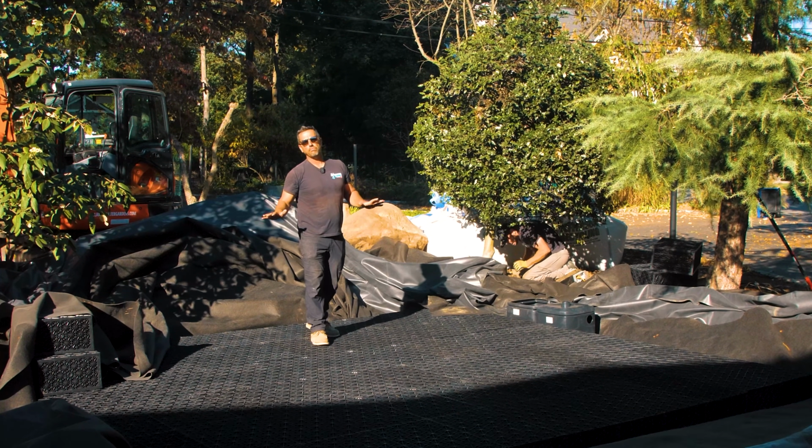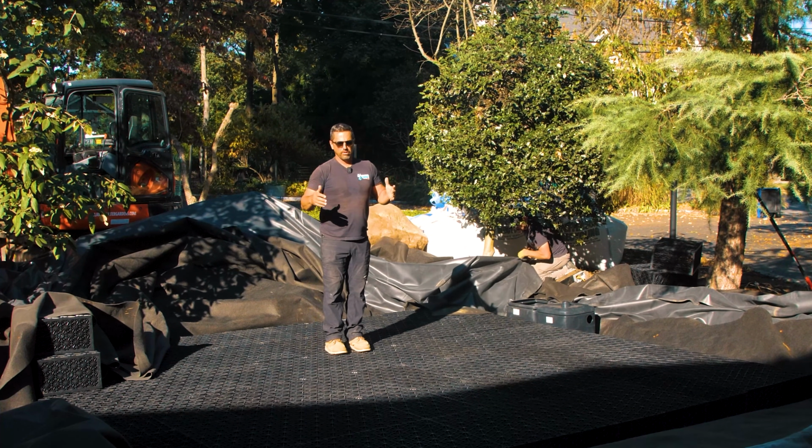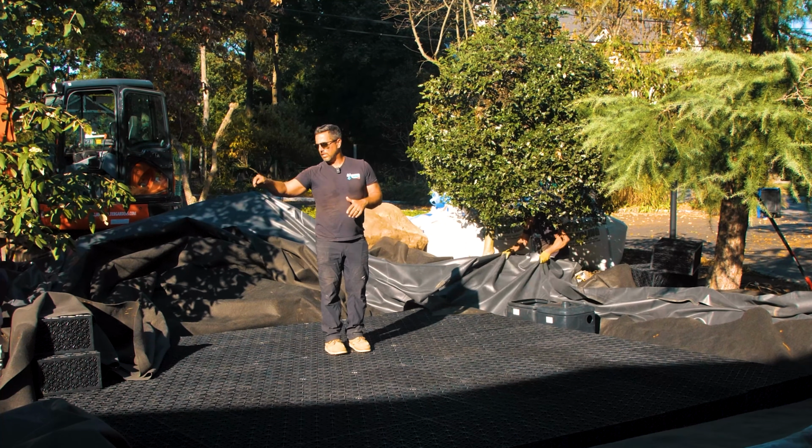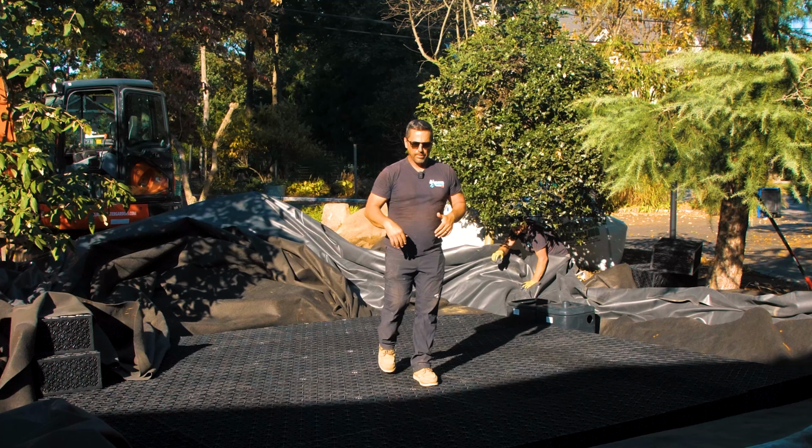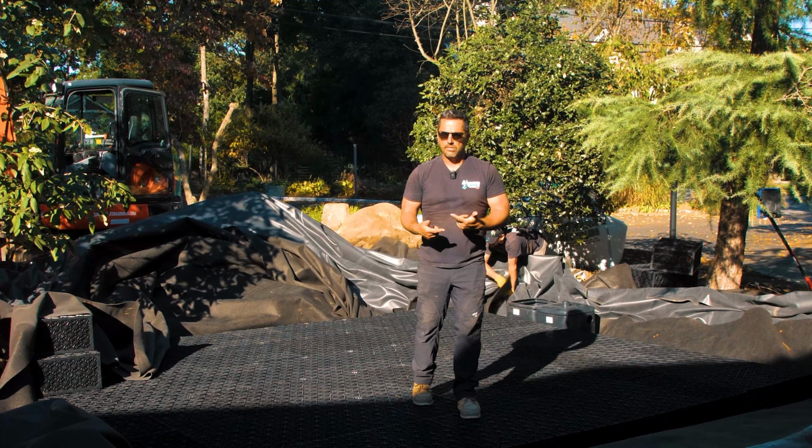So if I cover the whole thing with fabric, I can do all that work, and then where I want the water to return into the reservoir on the outside edges, I'll simply just cut that fabric away. The water can get back in and the system will function as it's supposed to.